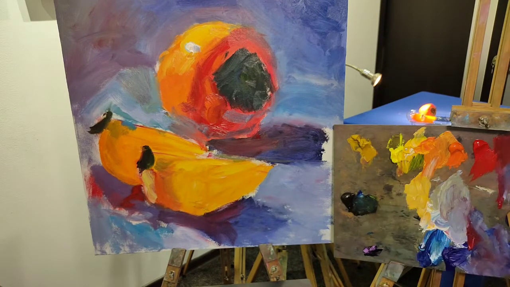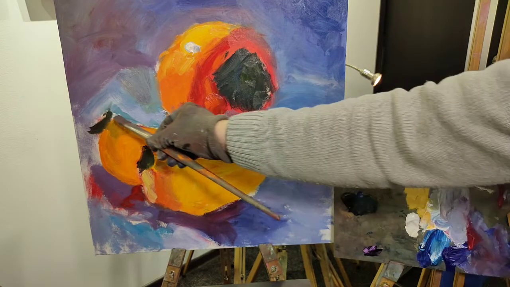It can be easily explained by the fact that white color itself doesn't have any hue, any chromatic color. It has just white pigment, and when you mix it with other paints, naturally you make the mixture less saturated, less intense in terms of color.